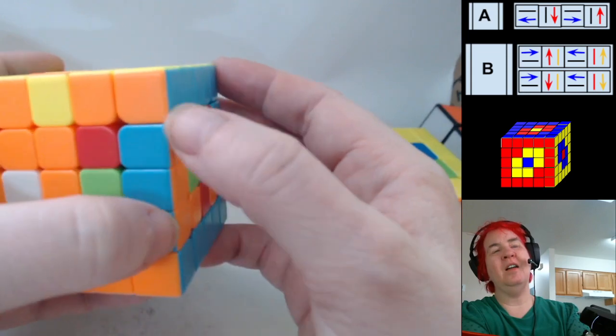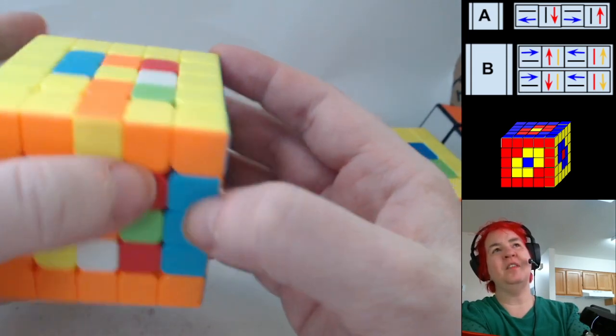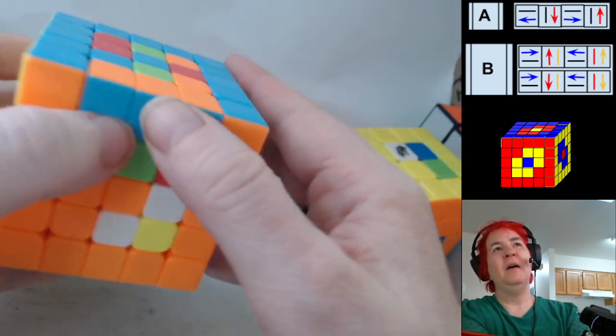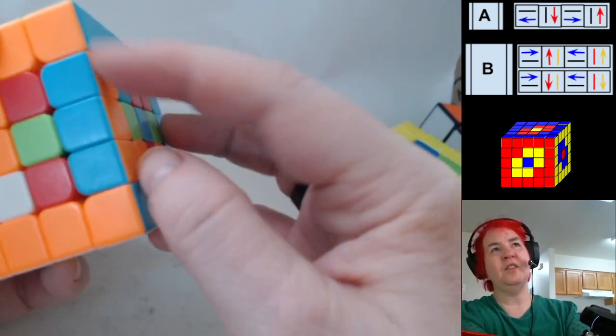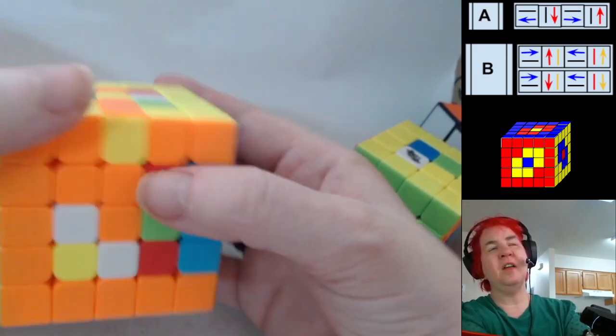These ones are not in the correct place. This one wants to be here, this one wants to be here. Okay, that is one example of a parity. Let me set this center here so you can see, because right now it just looks like they're paired up. So I'm going to fix the center.